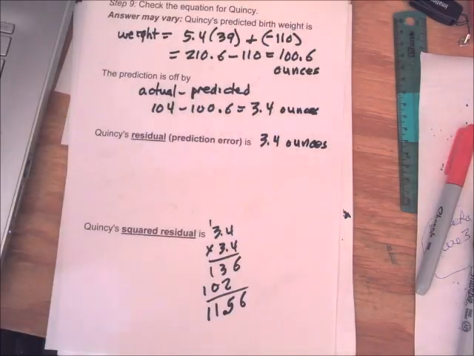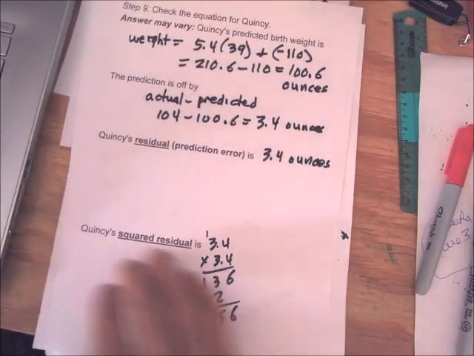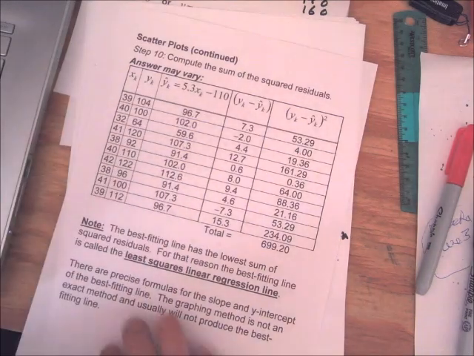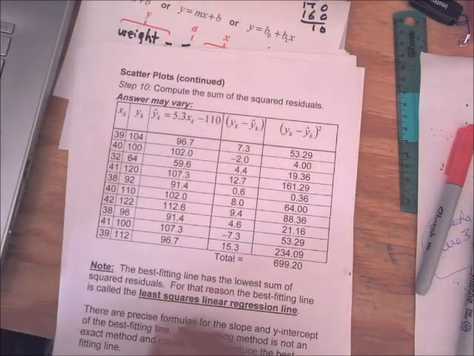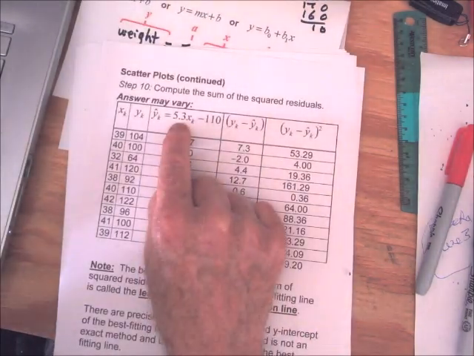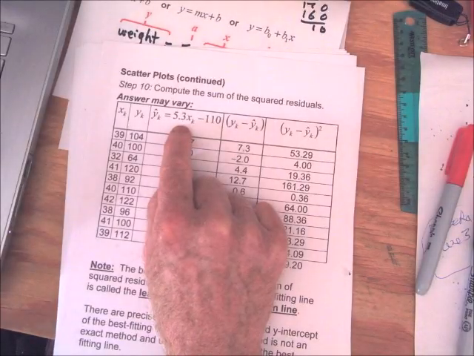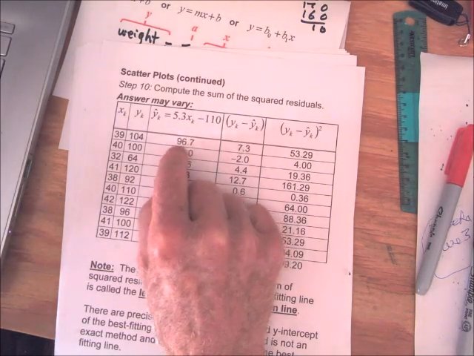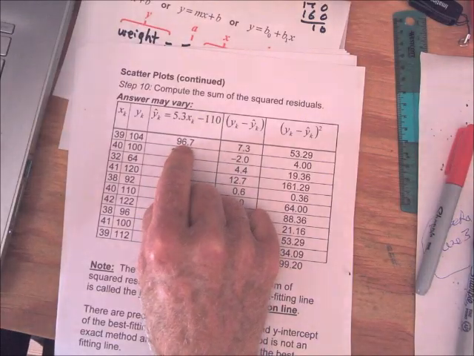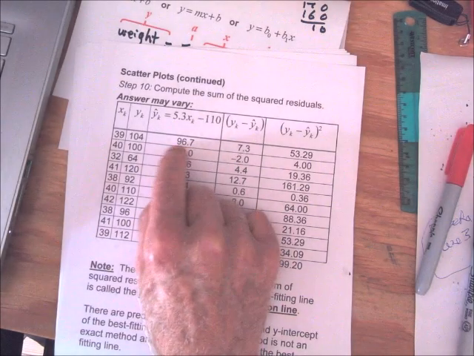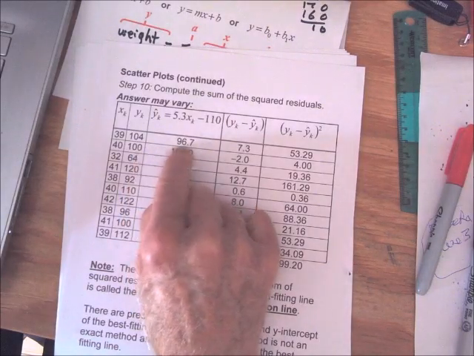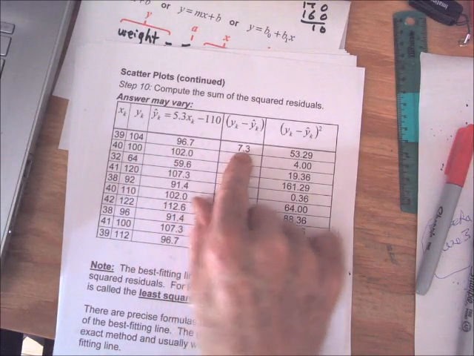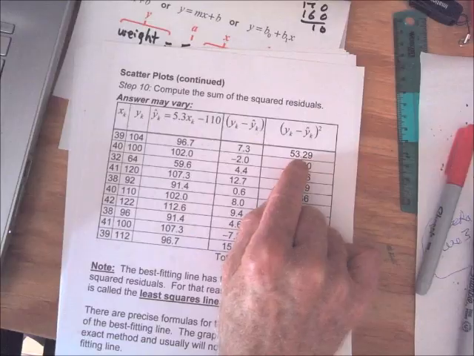Okay, so now the graphing method is not exact. When I did this before, I got a different slope here. I had a slope of 5.3. So for Quincy, I had the predicted birth weight of 96.7, and then the residual 104 minus 96.7, 7.3, and then square that, you get 53.29.